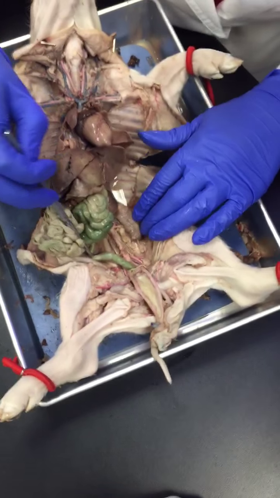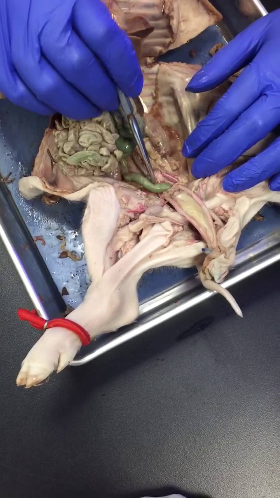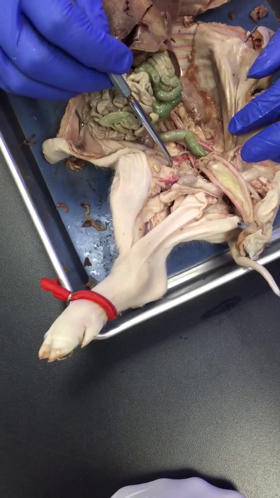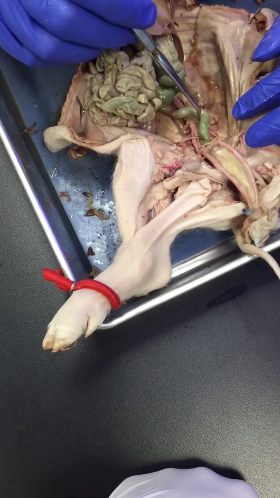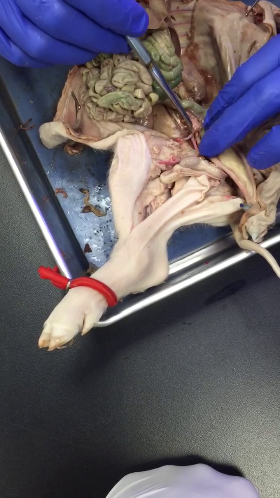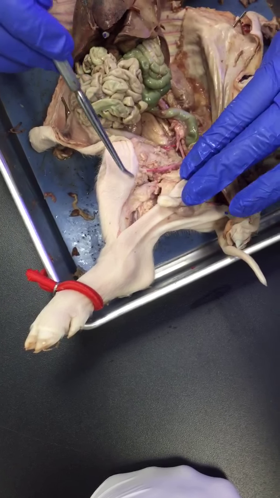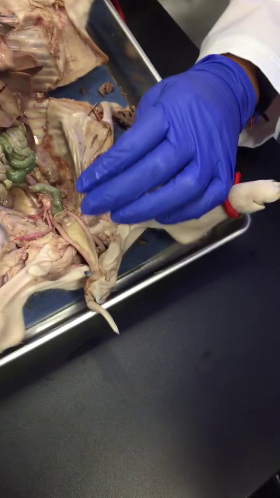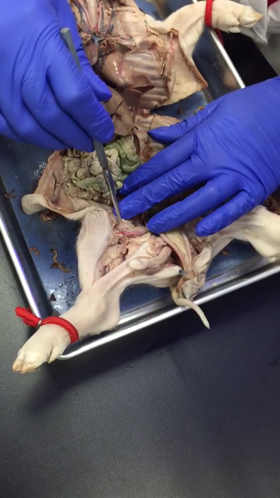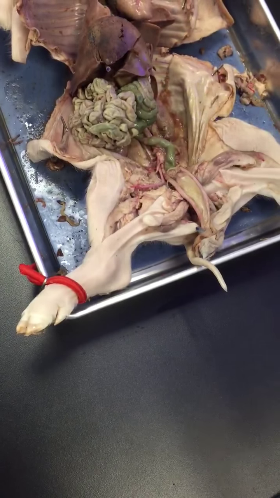Okay? Now we're down to the legs. So the dorsal aorta branches out into the external and internal iliac. All right? So this is the external iliac, right? The external iliac goes into the legs, and it further branches out into a deep femoral, which gives blood to the thigh.